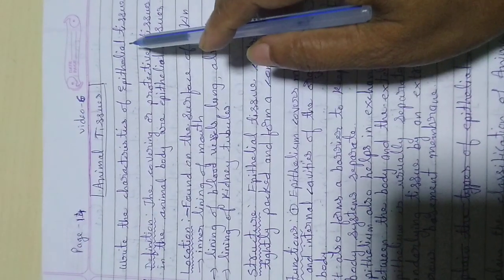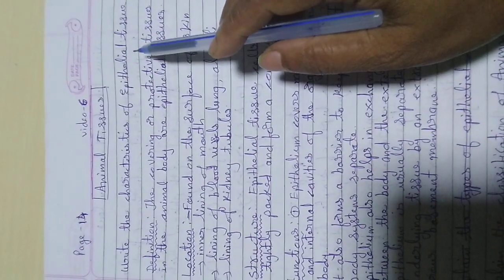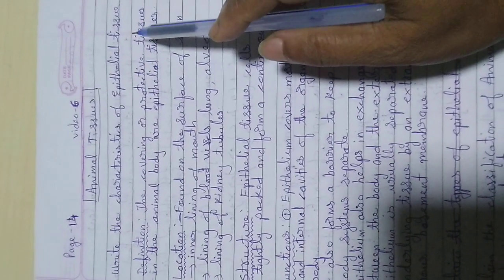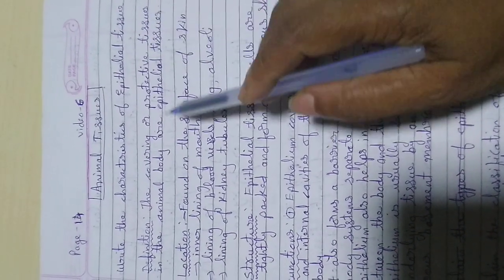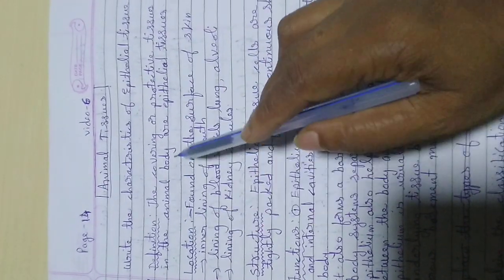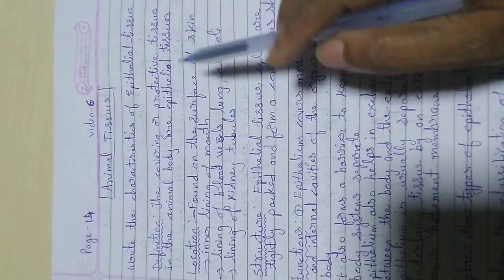Where is the epithelial tissue present? It is present as a covering on the body surface, that is, the whole body surface of the animal. It also covers the surface of the organs. So the definition is: the covering or protective tissues in the animal body are epithelial tissues.